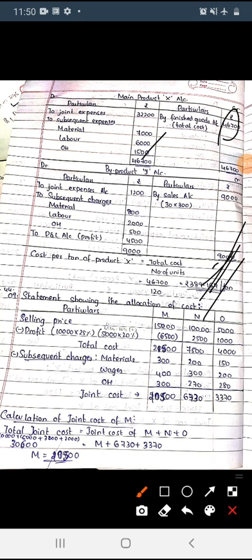Next we'll see page number 44 and question number 9. A manufacturing company produces product M which yields byproducts N and O. In a given period, the amount spent up to the point of separation was as follows: direct material, direct wages, chargeable expenses, work overheads, and subsequent expenses: material, wages, overheads.